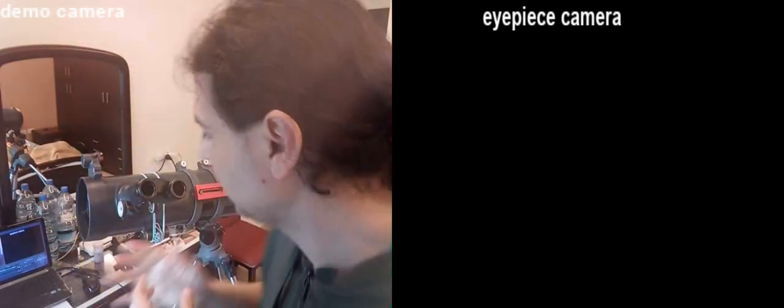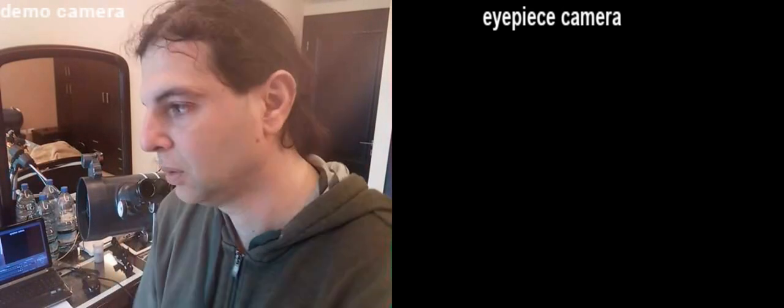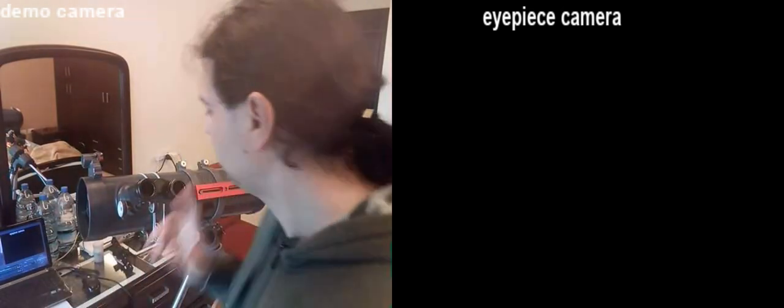That's why you get a Binoviewer, because you want a bigger field of view. You can reach like 100 easily. But of course, I think it's impossible to take a picture or a video by combining both eyepieces here. I'm not sure.